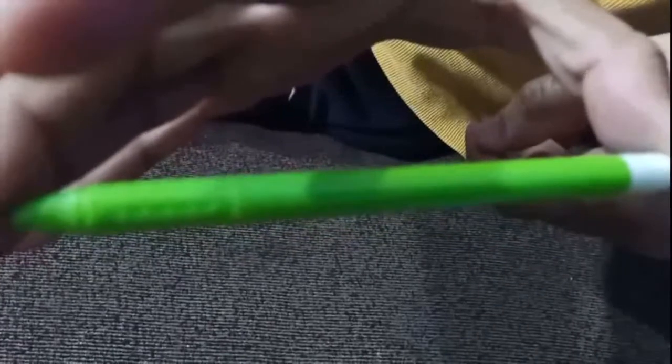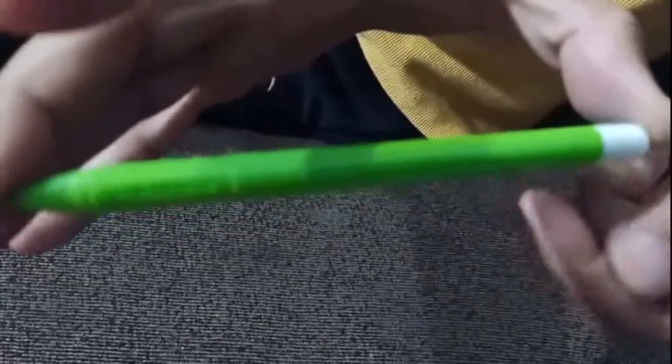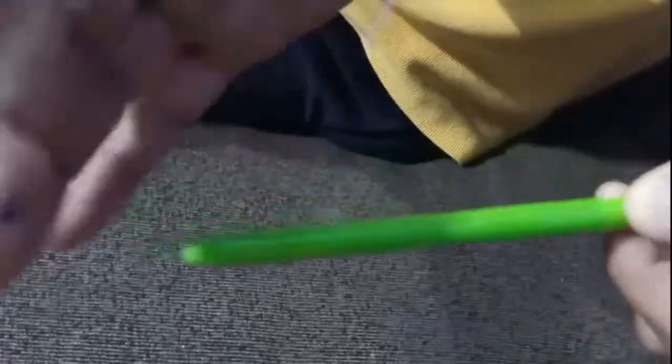Now we observe both fingers. In the middle finger a depression is formed, but in the thumb there is no depression.